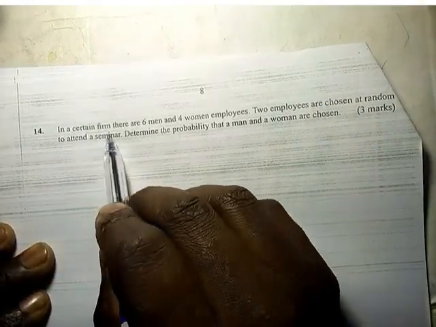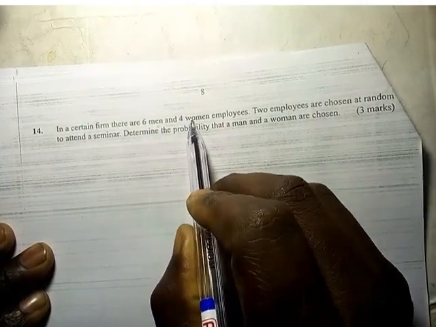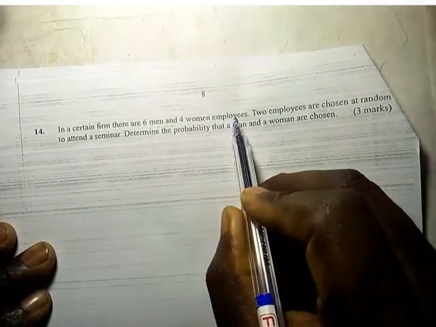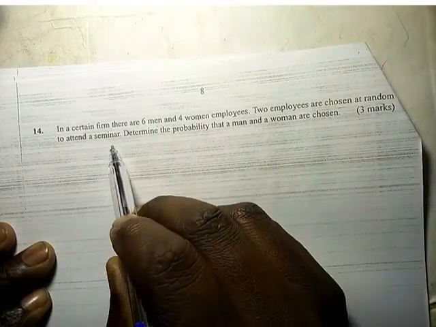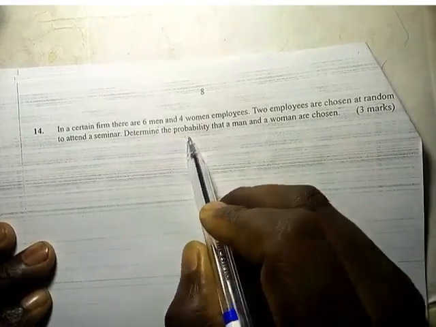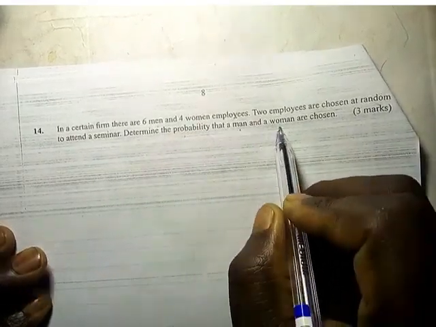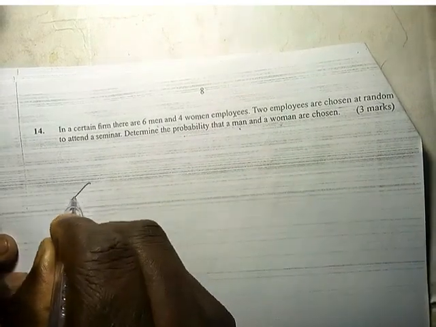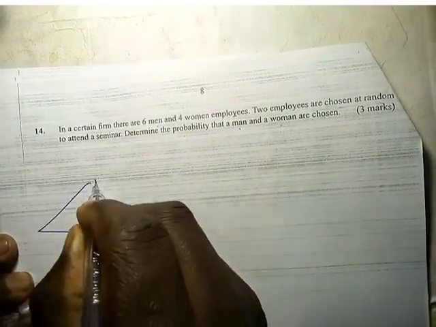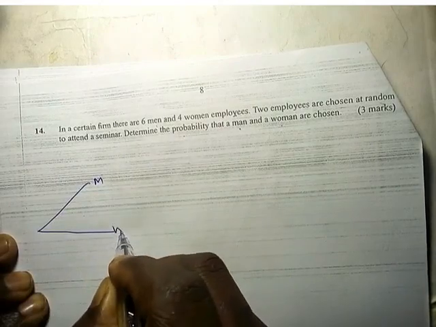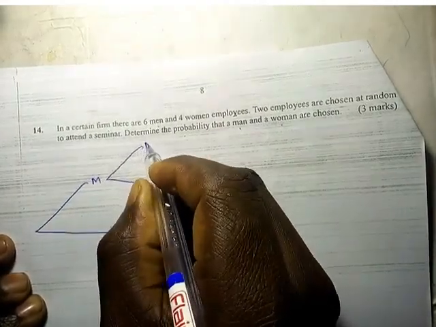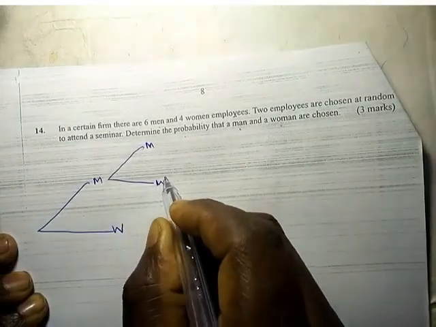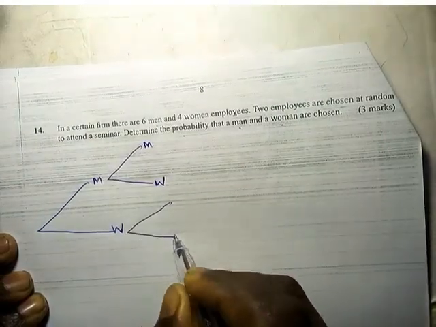In a certain farm, there are 6 men and 4 women employees. 2 employees are chosen at random to attend a seminar. Determine the probability that a man and a woman are chosen. So we have a man and a woman. 2 employees are chosen, so we must have 2 of them chosen like this.